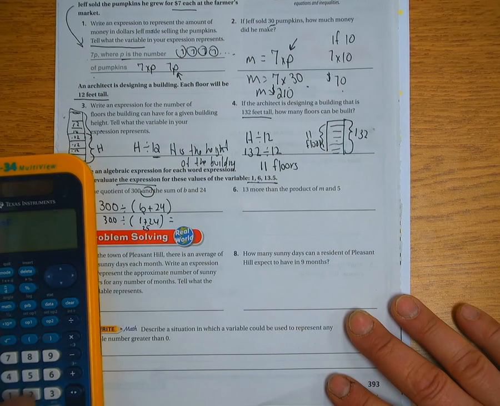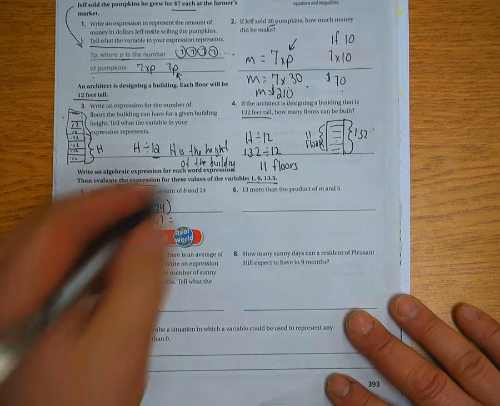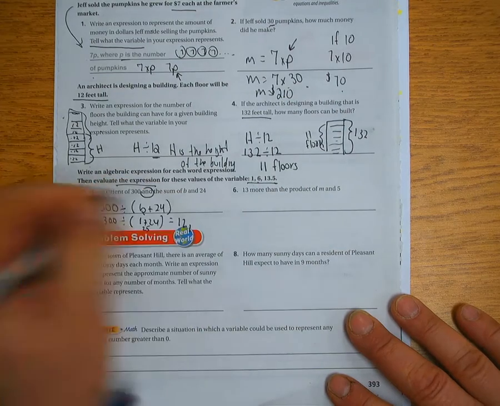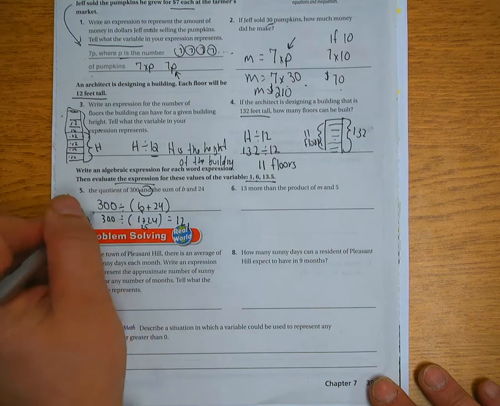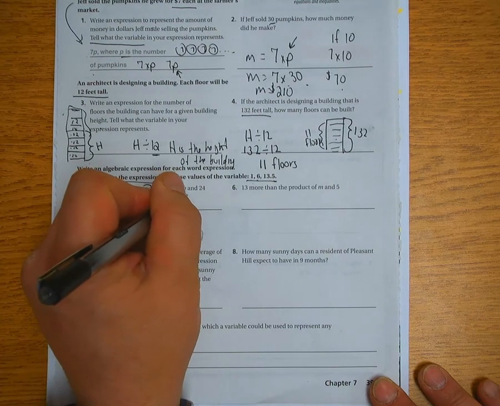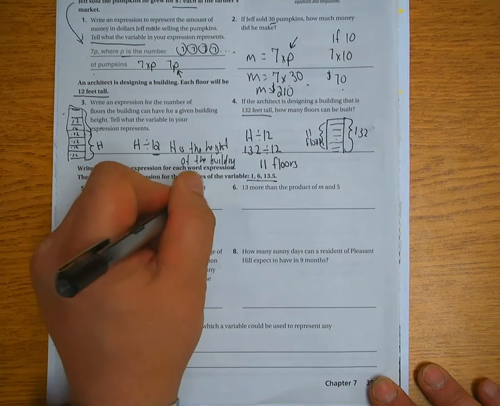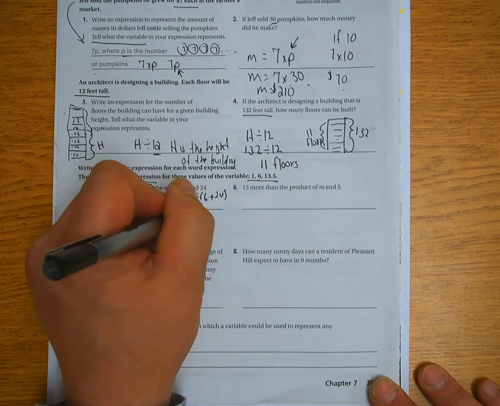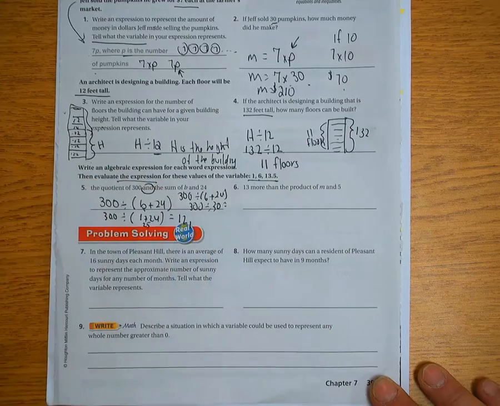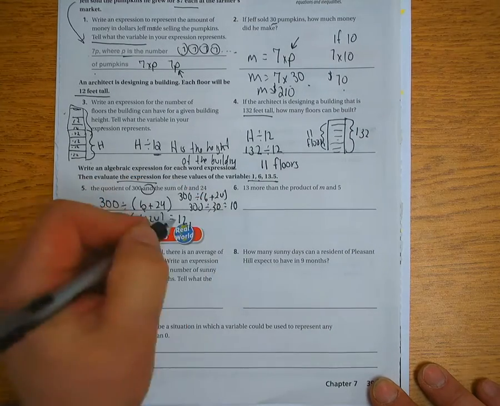300 divided by 25 is 12. So if I substitute now 6 in there, 300 divided by 6 plus 24, 300 divided by 30 is 10.